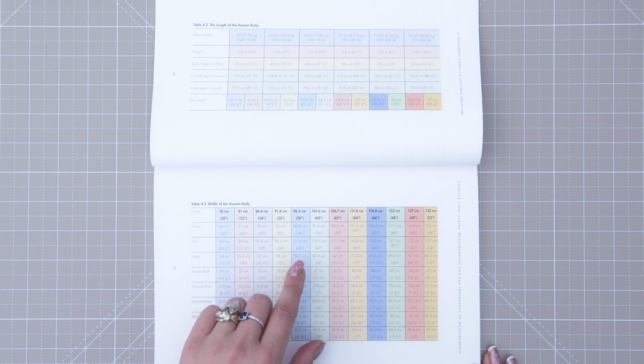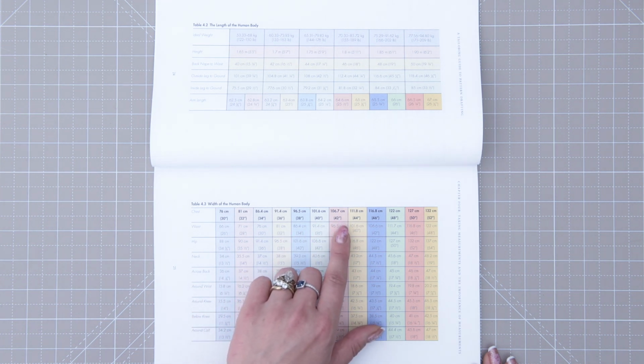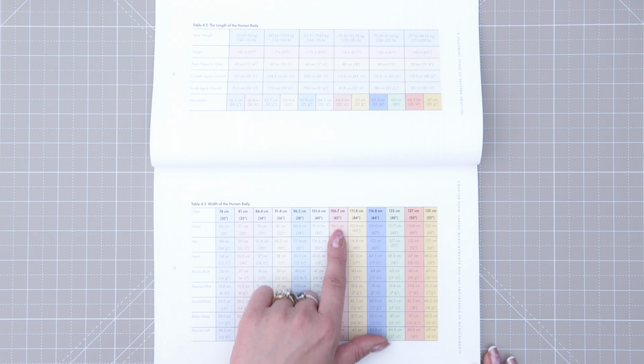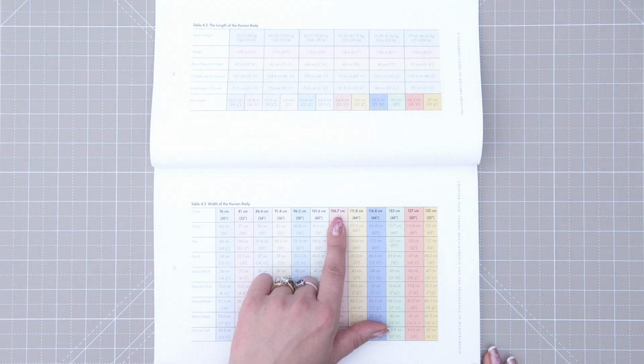For example, if we go for the chest measurement 42 inches, again I would like to mention that this includes metric and imperial systems, so please do choose the one which you would like to use and stick with that.